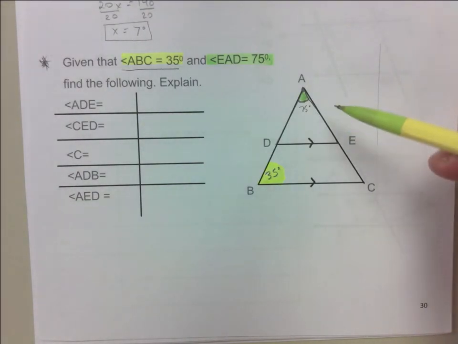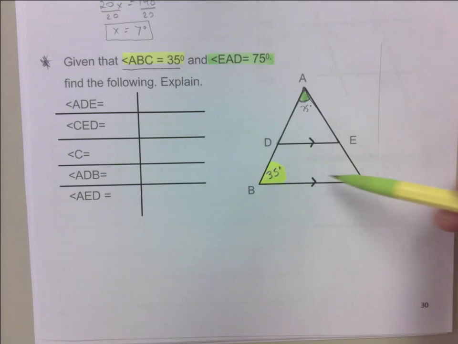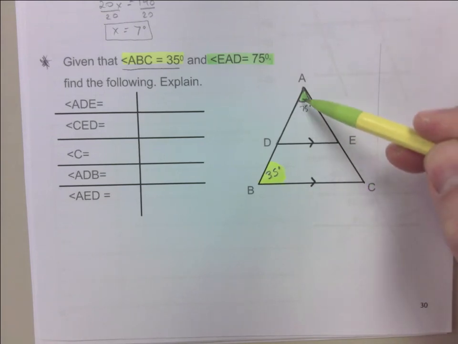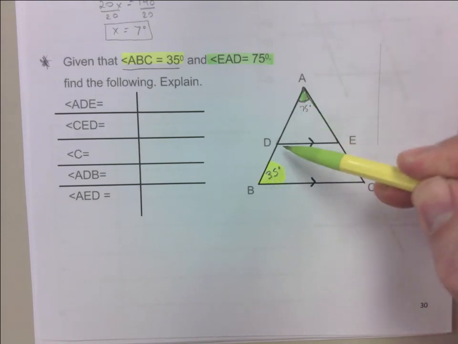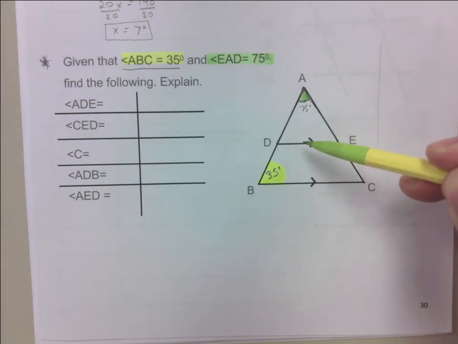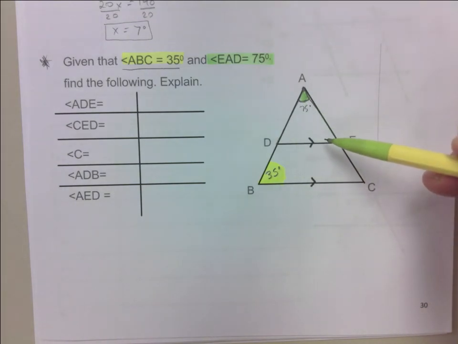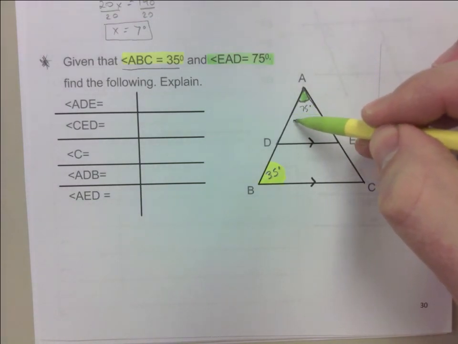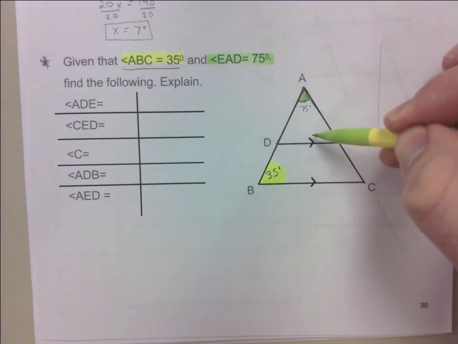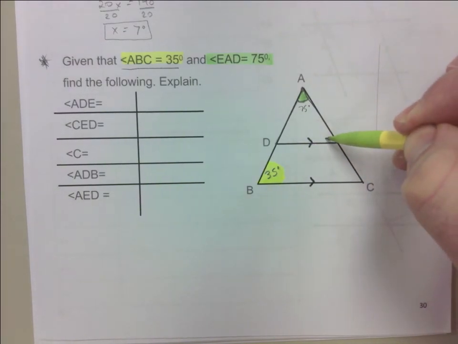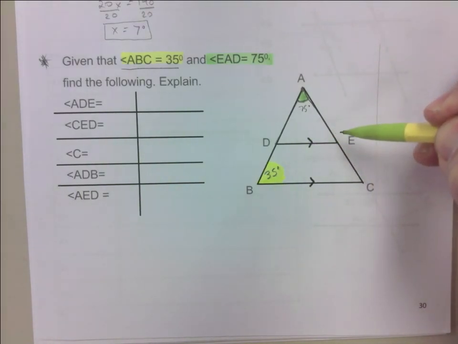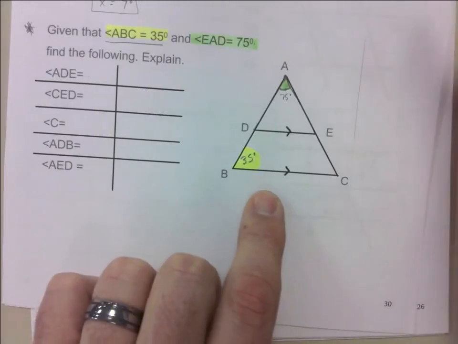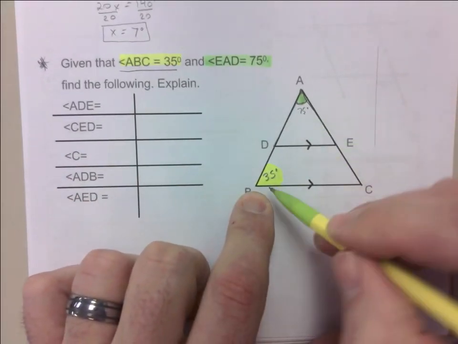Perhaps, in my opinion right now, the easiest would be this corner here, because I see that big triangle. I see a small triangle as well. If you had markings here that told you this is an isosceles triangle, you could find these angles, right? But we're not told that, so we're not gonna go for it. So let's find C.